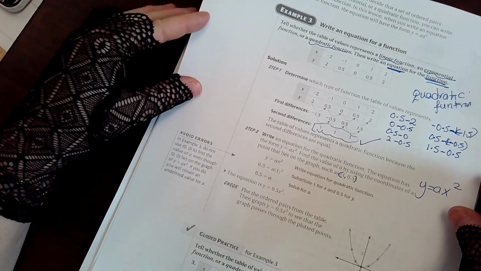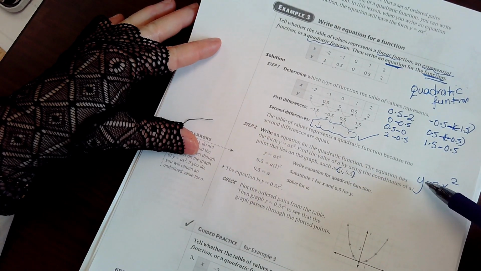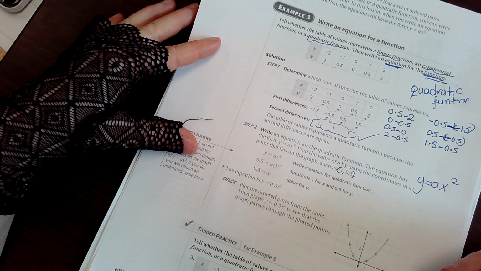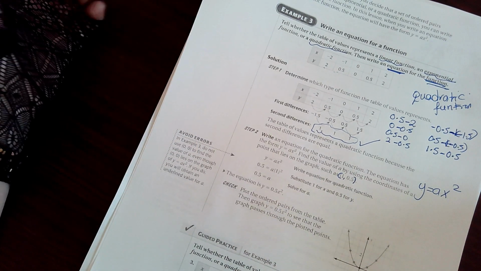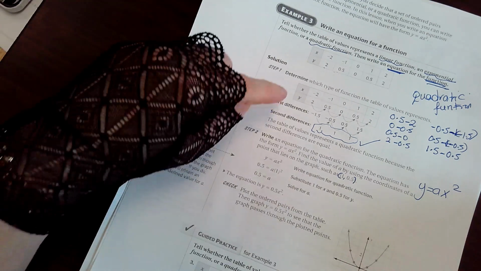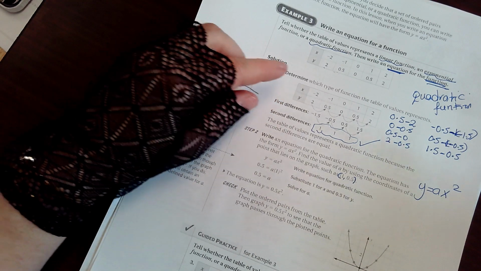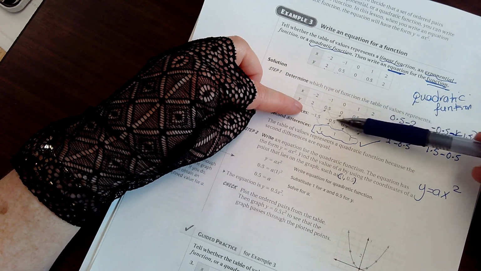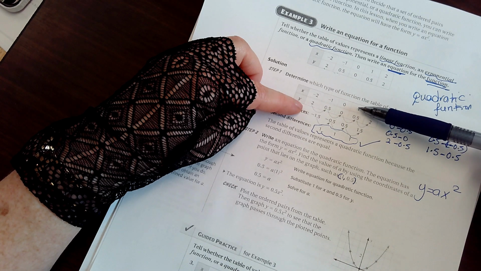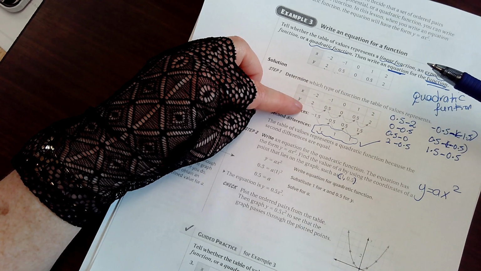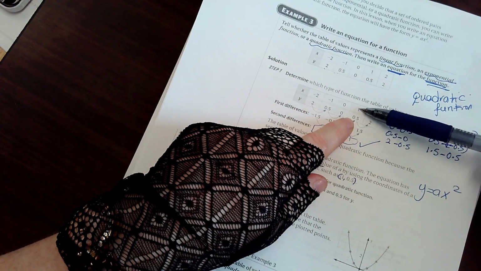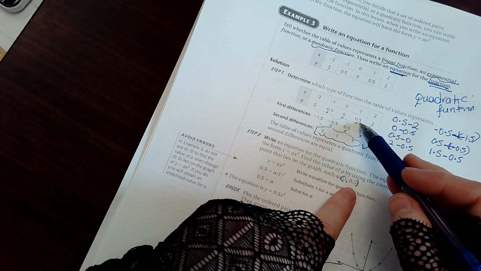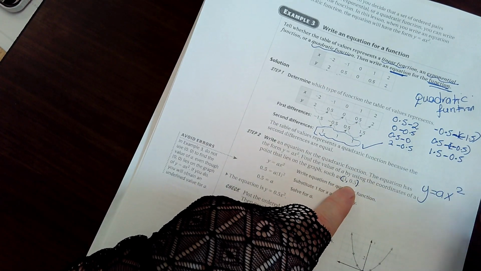So now that I know it's a quadratic, the basic function is y equals ax squared, okay? So I need to find what a is. I don't know that, but I do have ordered pairs here for this original function. Don't use 0, 0, because that's not going to help you. So I went ahead and picked x is 1 and y is 0.5, and it's not me, the book did it, okay?